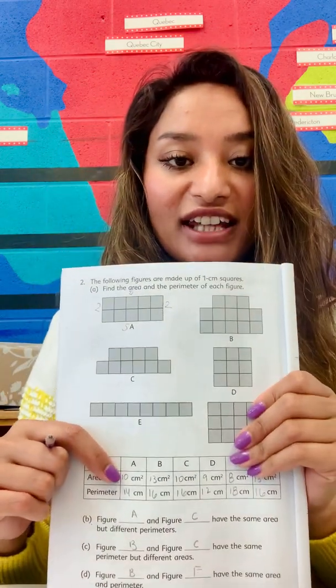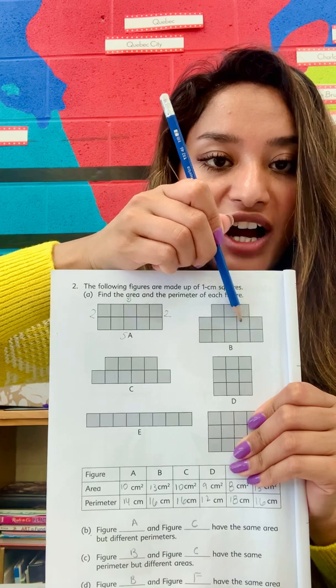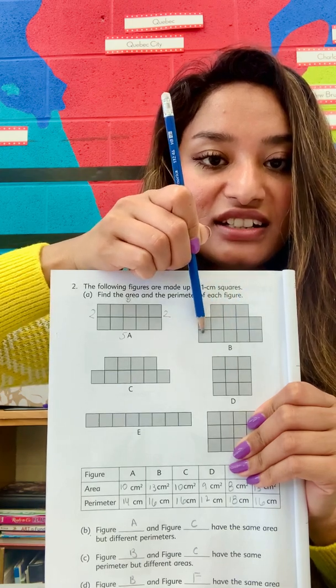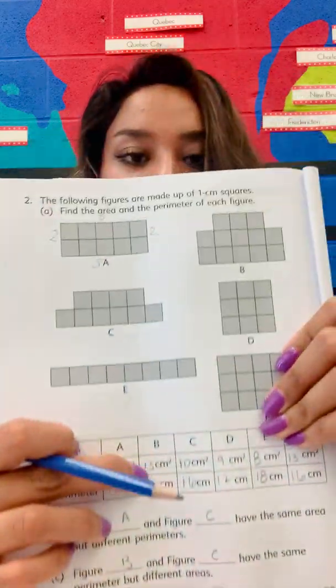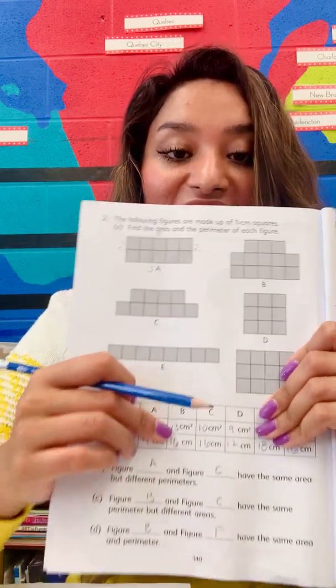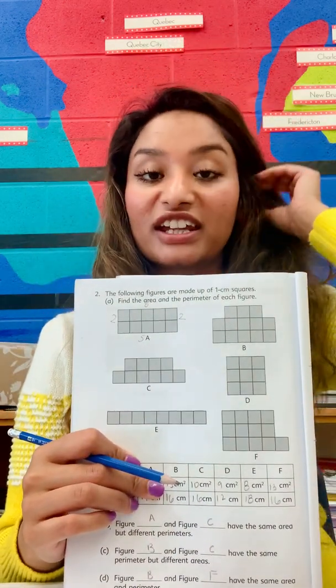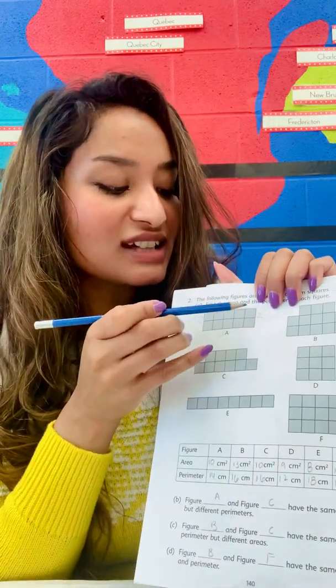Let's go to picture 2. Let's go ahead and count our squares. So 1, 2, 3, 4, 5, 6, 7, 8, 9, 10, 11, 12, 13. So my area is 13, right? Let's go ahead and count our sides now. My area is 13 because I counted all the squares. I'm going to count my sides now.